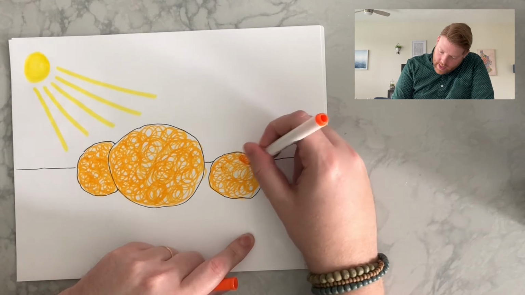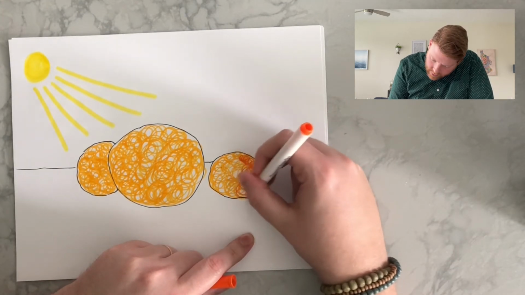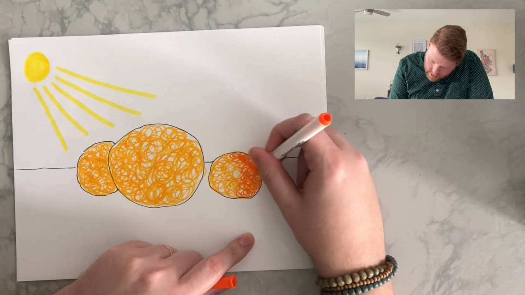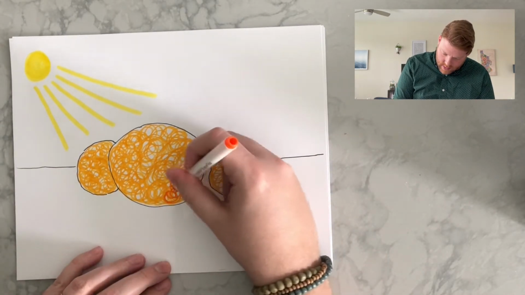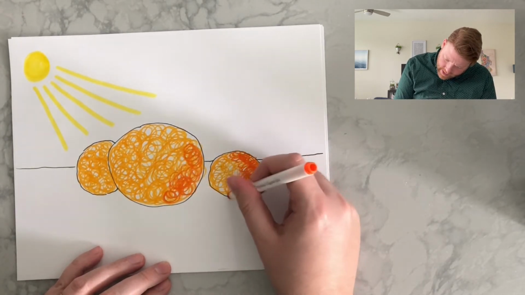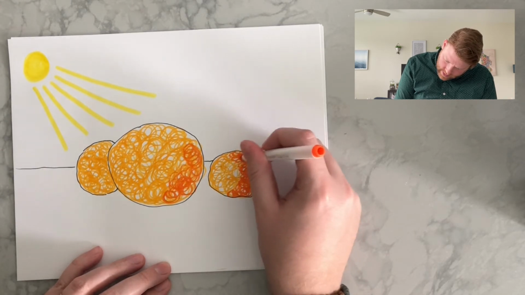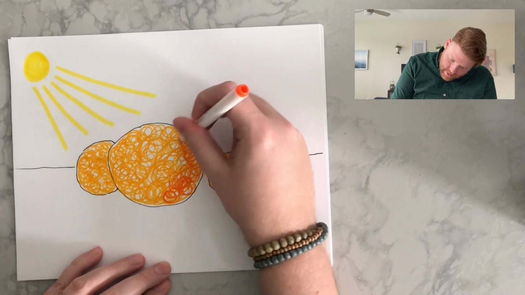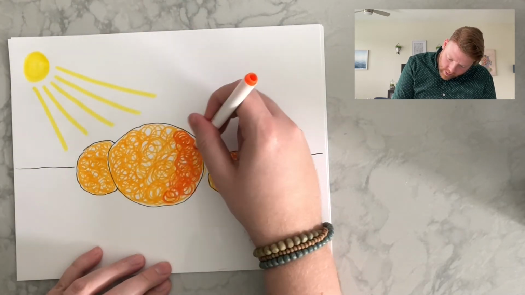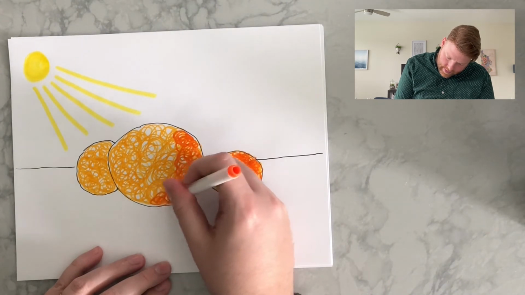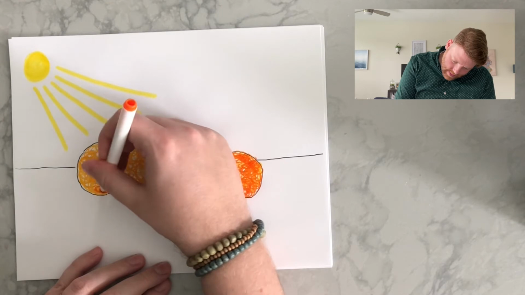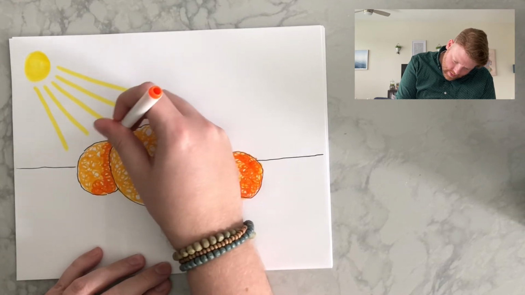So on the opposite side, I'm going to do some scribbles with my darker orange. And notice I'm just following this curve like this, and then when I get to the middle, I stop. As I'm getting closer to that light source, or the sun, I'm stopping. And same thing over here. Okay.